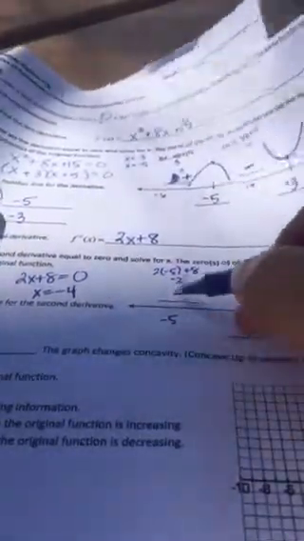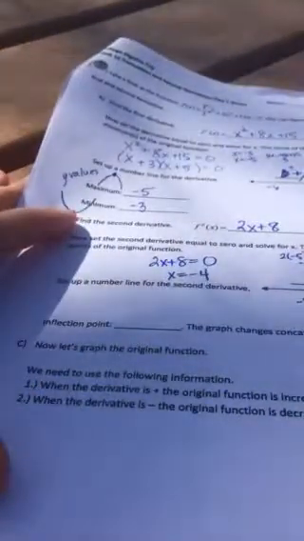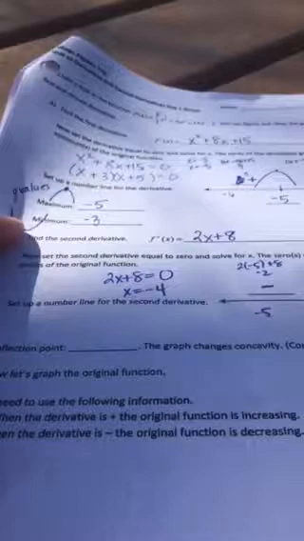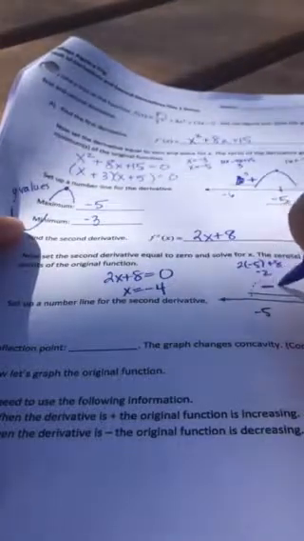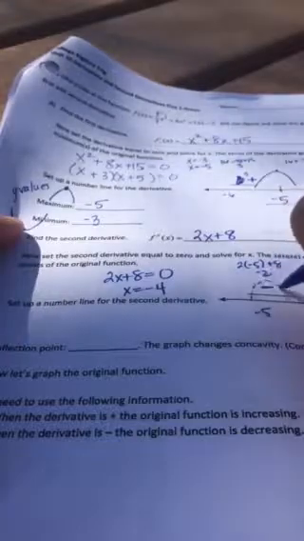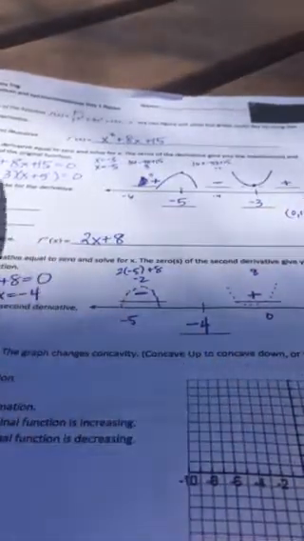So when concavity changes from positive to negative, that's concave up or concave down. So a negative for an inflection point. Concave down means it's going to be going like this. Negative concavity means it's upside down, so everything is going towards the negatives. When it's concave up, you're looking at it going like this.